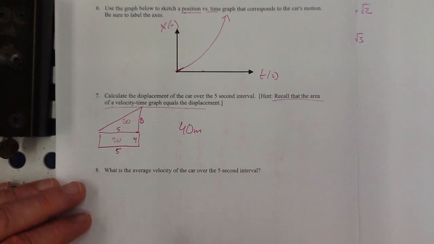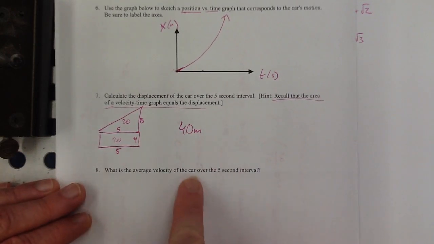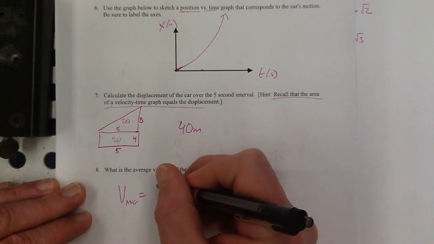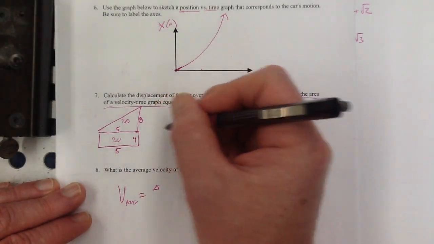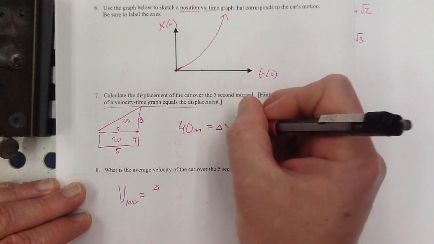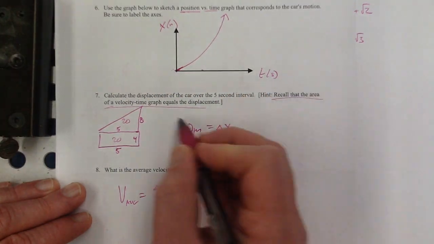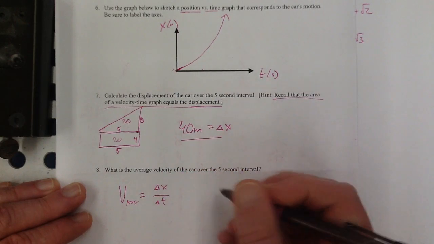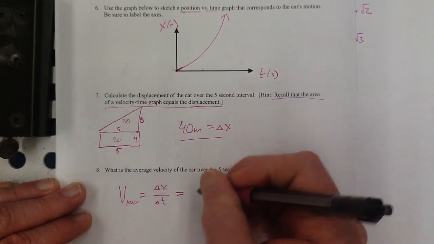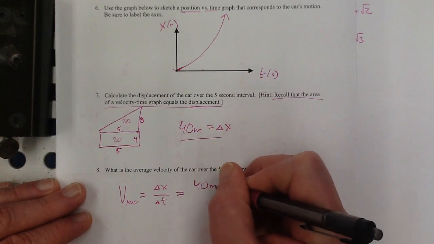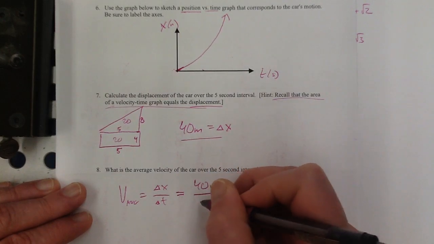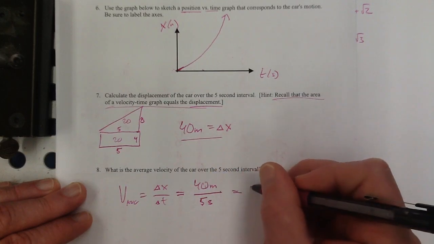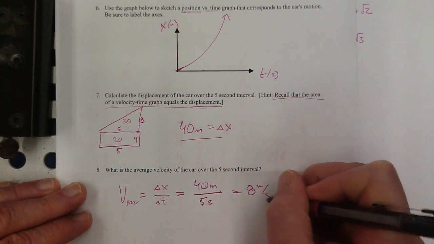All right, and then what's the average velocity of the car over the 5-second interval? Well, average velocity is displacement, that's what we just found here, over time. So, well, I just did that. So 40 meters over the time interval of 5 seconds. 40 divided by 5 is 8 meters per second.